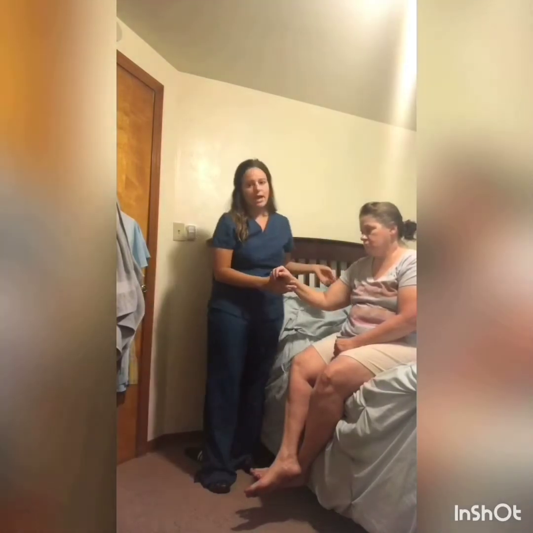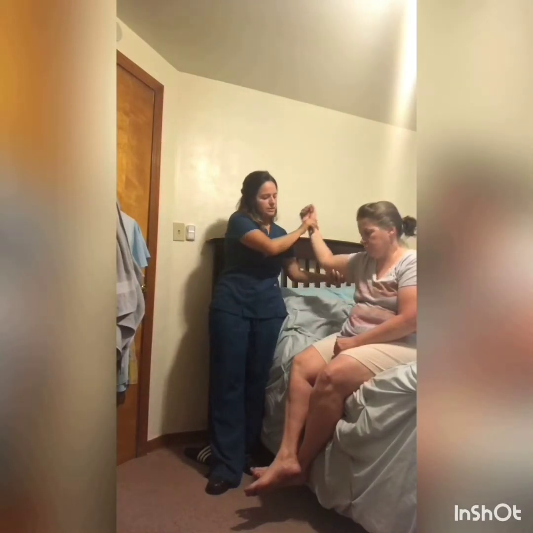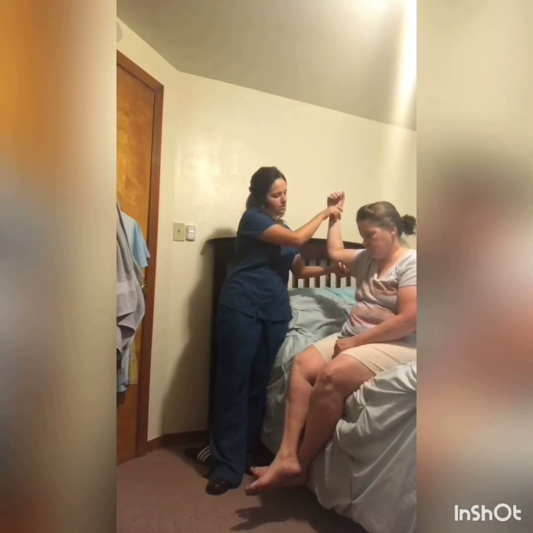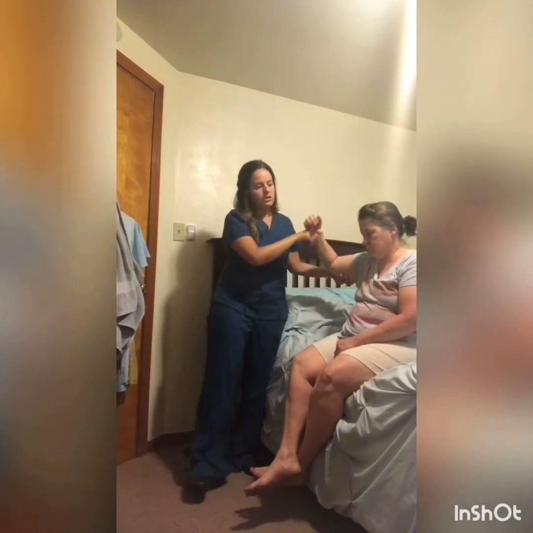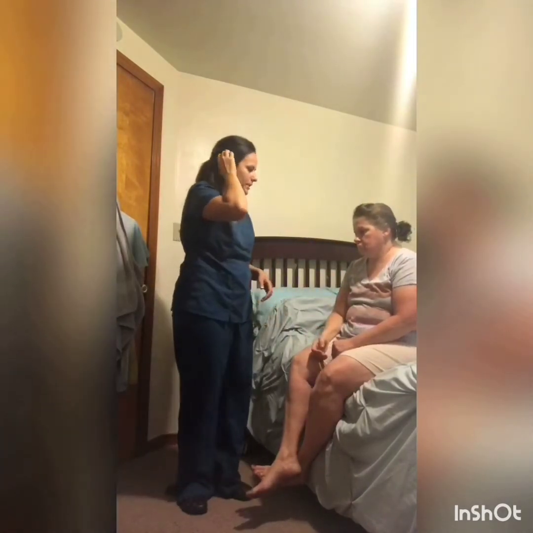And then you can also do an apprehension test, which is just by assisting the patient's arm up about this length. They're going to start to be apprehensive of pain if you try to rotate the shoulder backwards. That also indicates a shoulder injury.